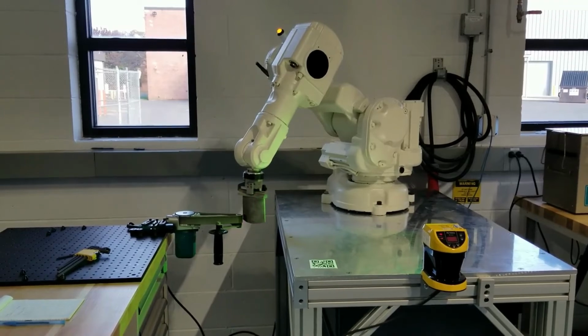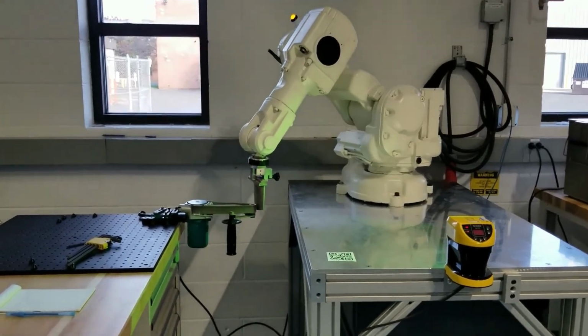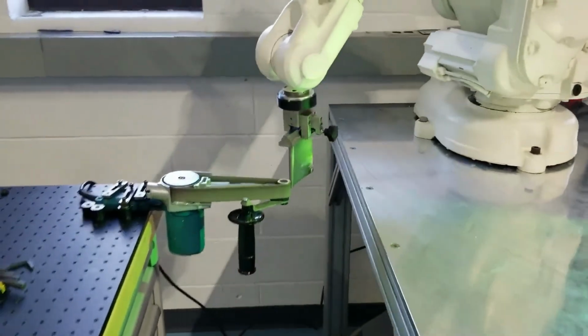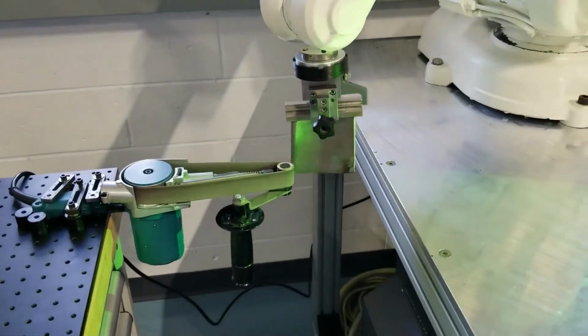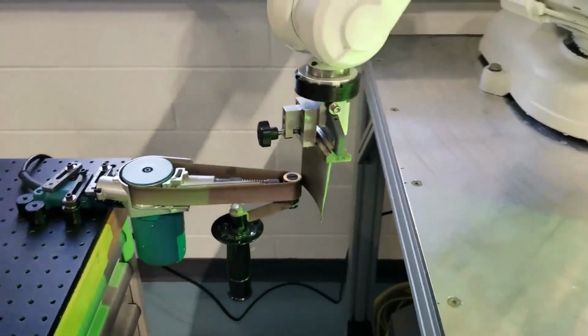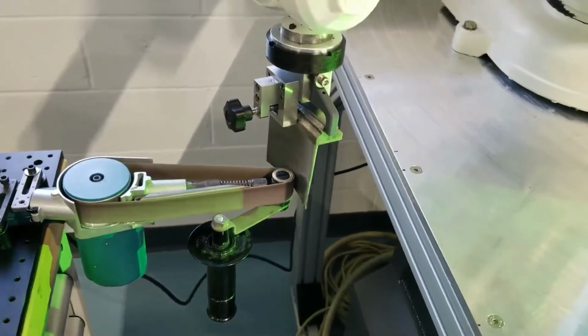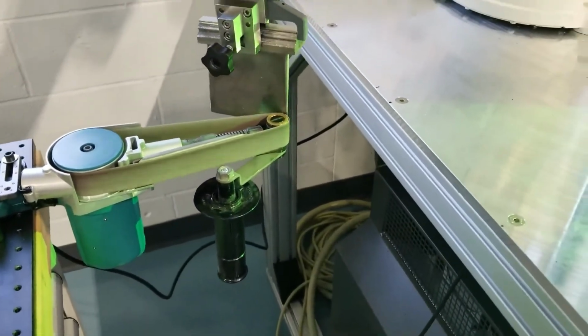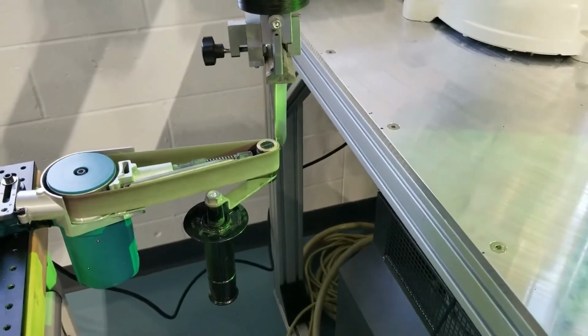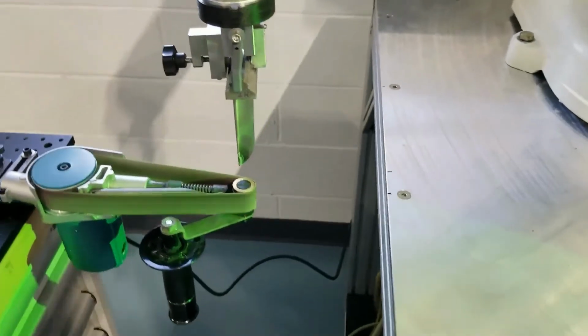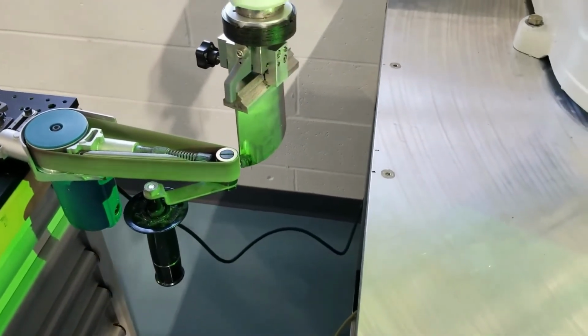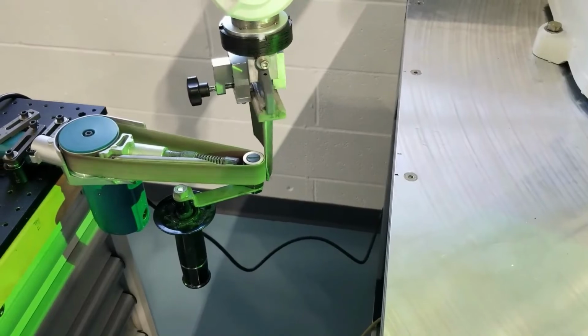This process actually starts off with having already identified that this particular part is worn and can no longer be used. And we already took an initial scan of the part to determine where that wear was and how much material needed to be added back on.